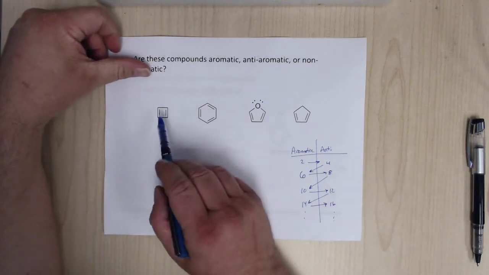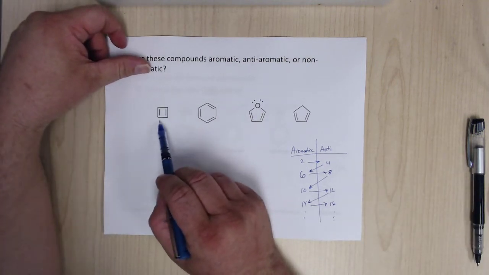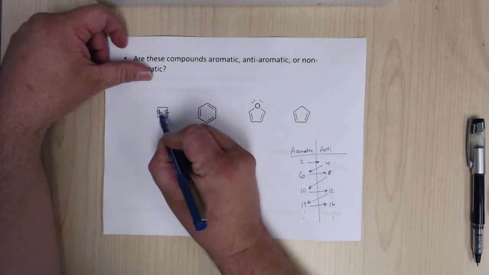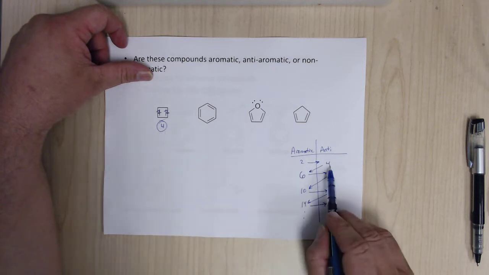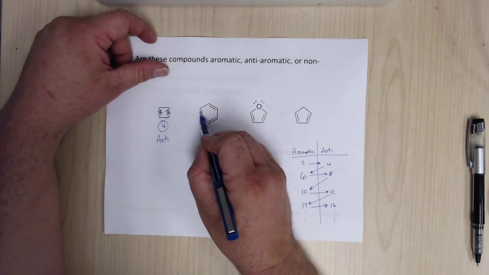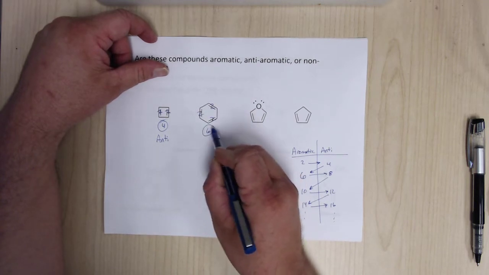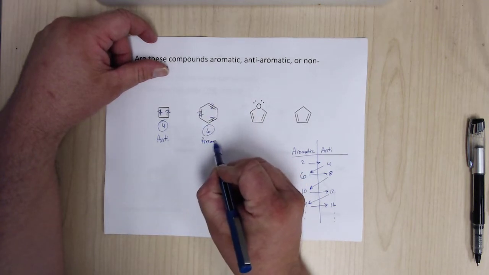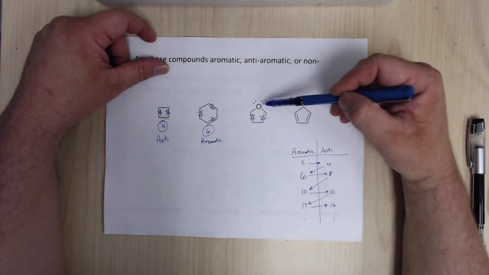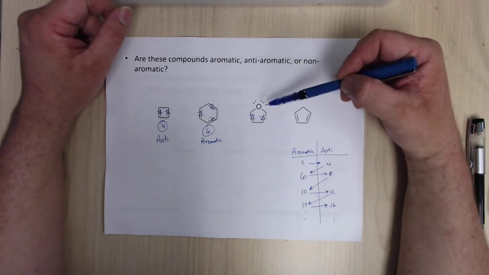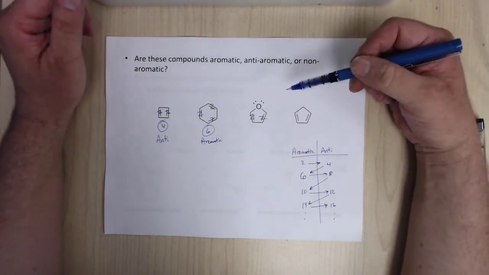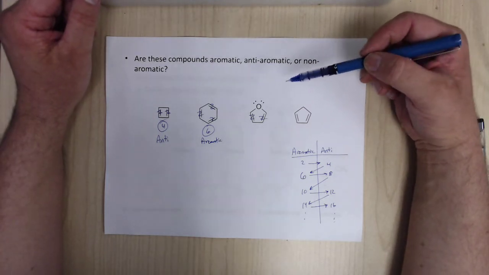Okay, so for this one here, all 4 of these carbons are part of the ring. We have 2 here and 2 here, so 4 overall, so that makes it anti-aromatic. Well, this is benzene, so this is pretty easy, right? You get 2, 2, and 2, so 6 overall, so this is obviously aromatic. Now for this one, we have 2 here and 2 here. If we counted the lone pairs, that would make it 8, which is anti-aromatic. But the molecule really wants to be aromatic.